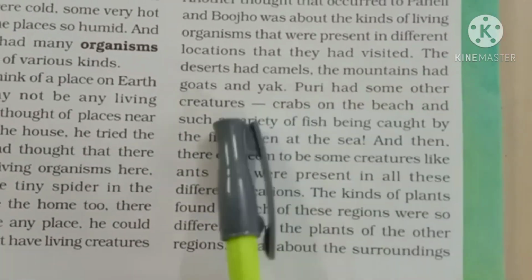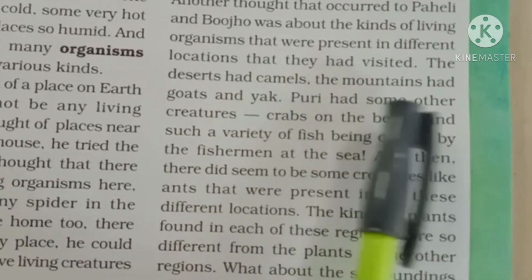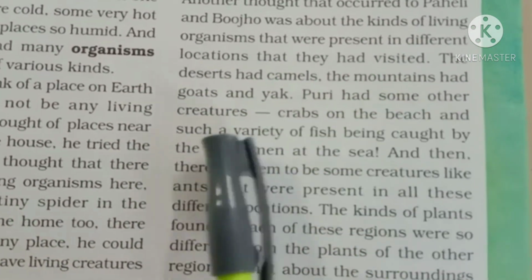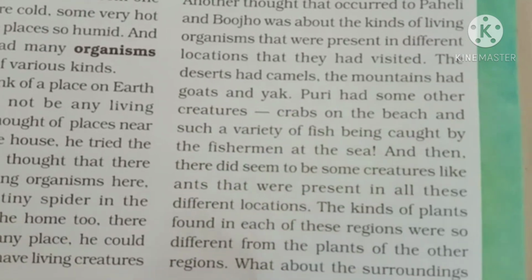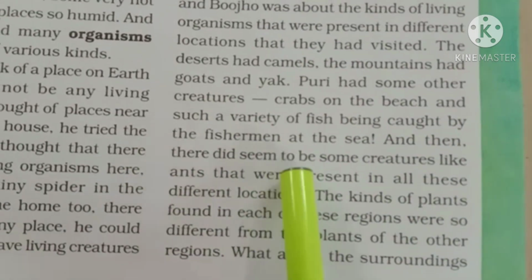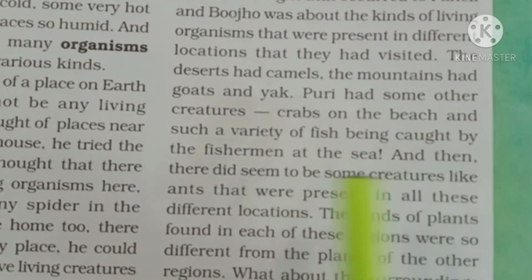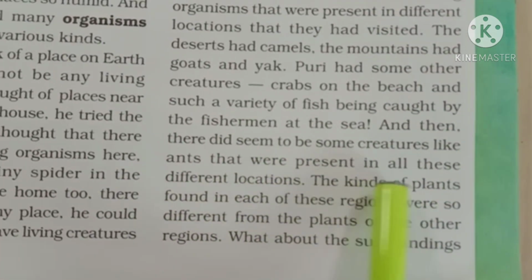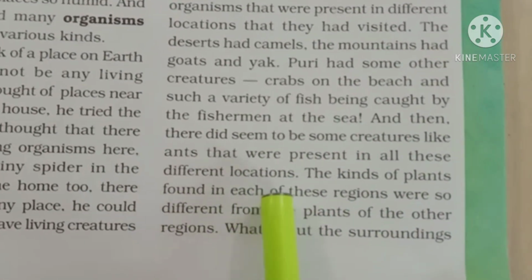So the desert had camels, the mountain had goats and yak. Puri had other creatures like crabs on the beach and such a variety of fish being caught by the fishermen at the sea. And then there did seem to be some creatures like ants that were present in all these different locations.